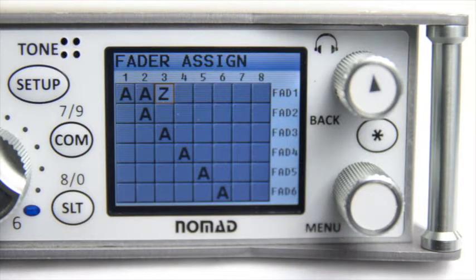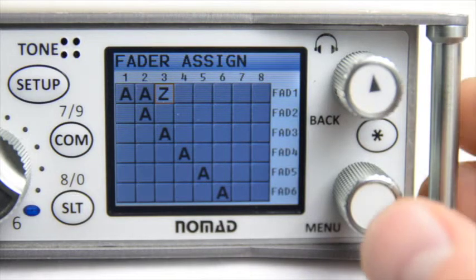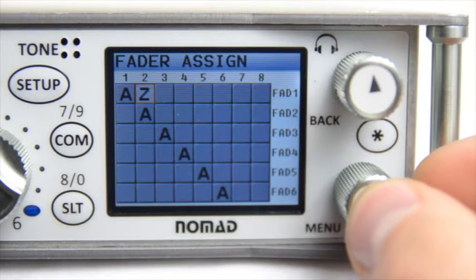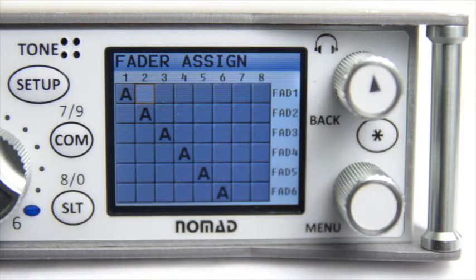But just for now, make sure that you have your staircase going from input 1 all the way down to input 6. This means that a 1-to-1 ratio for all of your faders is in effect. Congratulations! You have now set up the Fader Assign menu on your Nomad. You're one step closer to mixing.